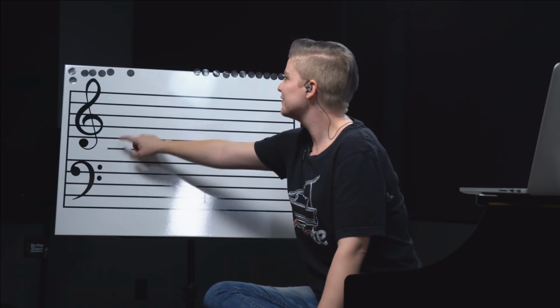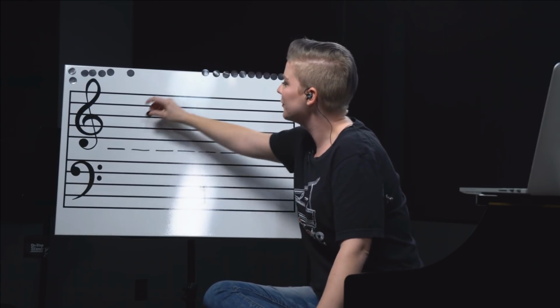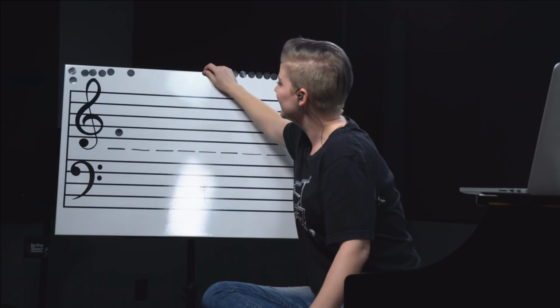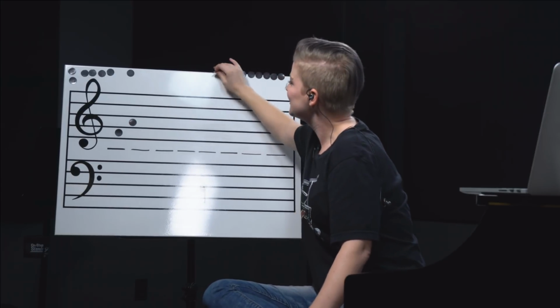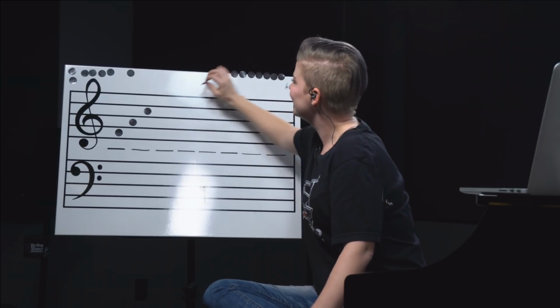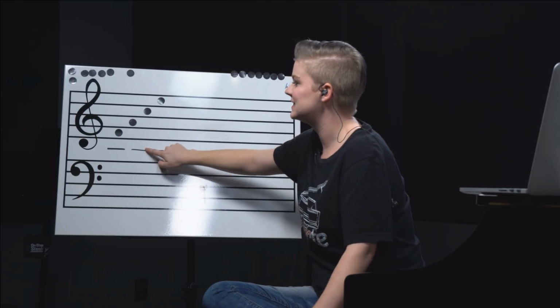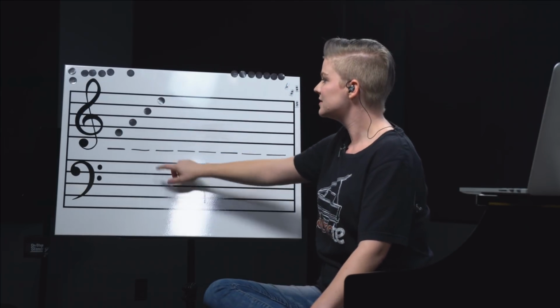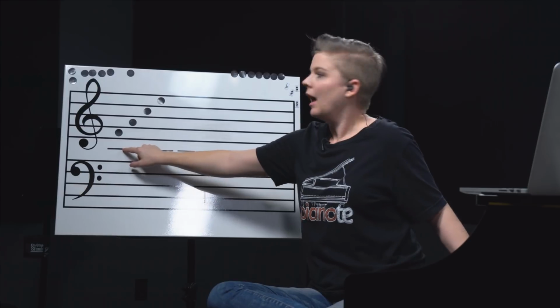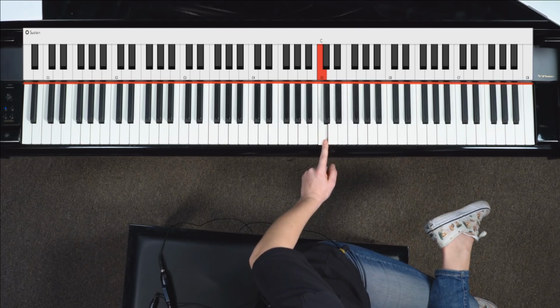So if you spell the word face in the spaces of the treble clef, so this would be F, this would be A, this would be C, and then this is E. So we have more than one C on this grand staff. So this would be the C in the middle, and then this is high C, so it's played here.